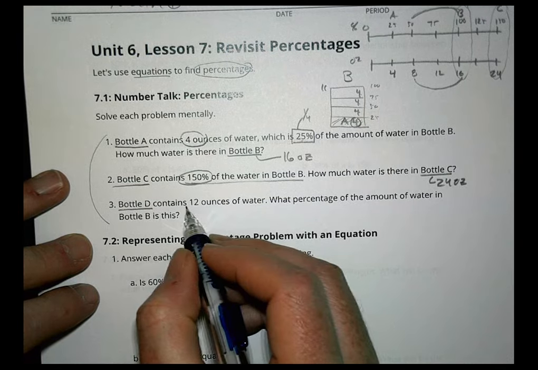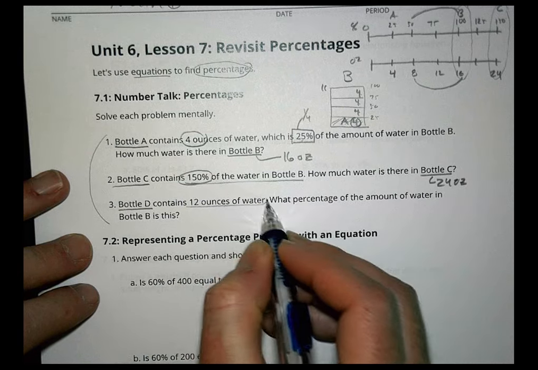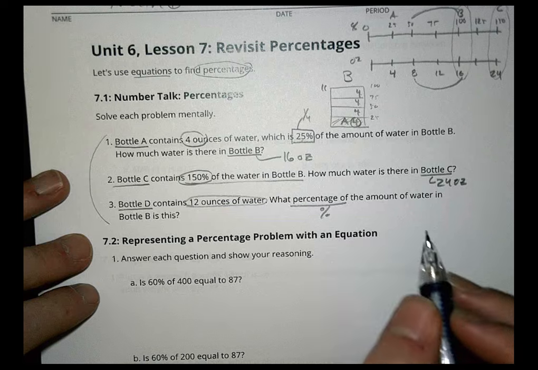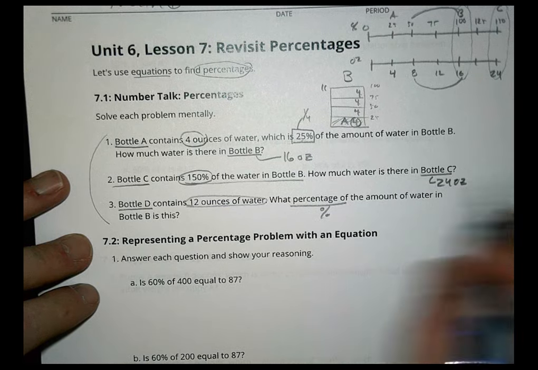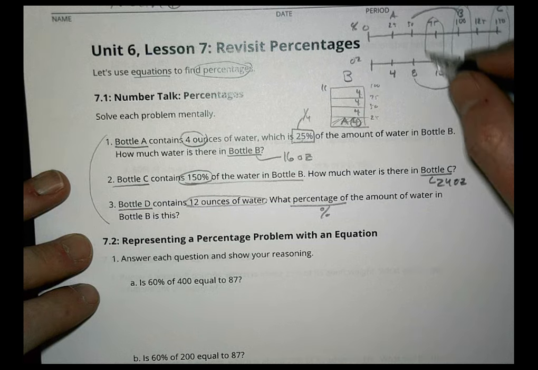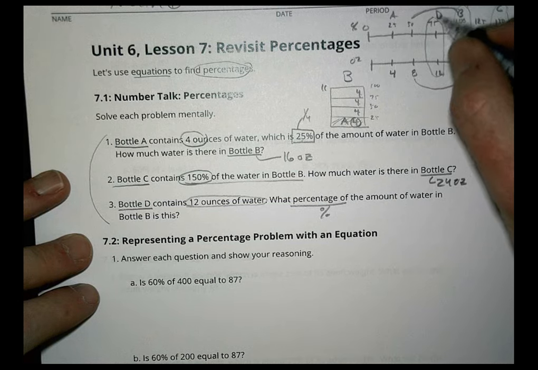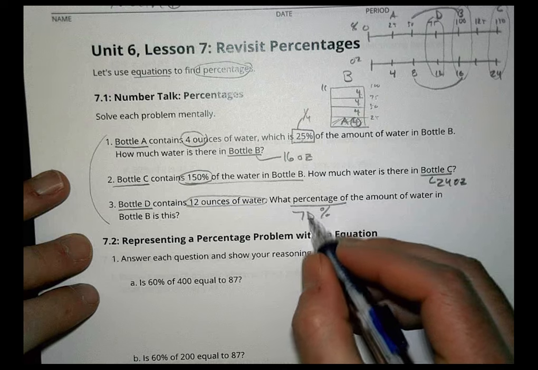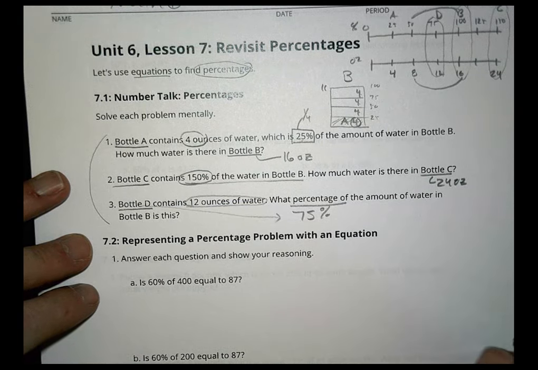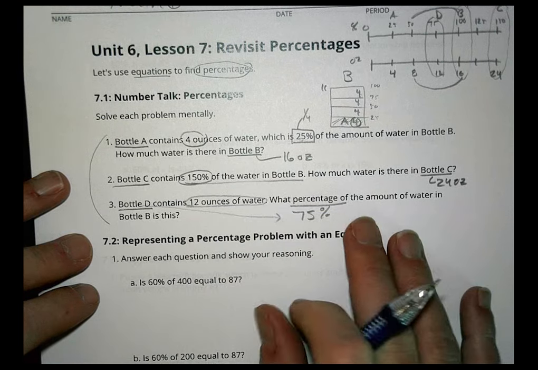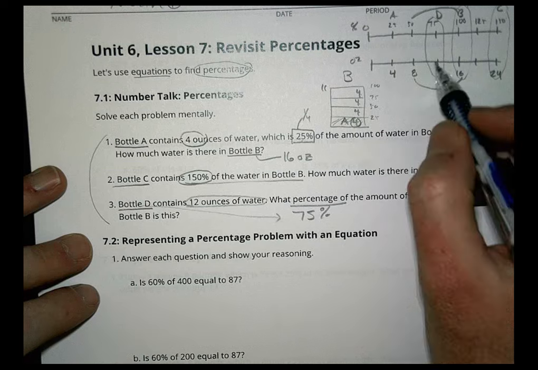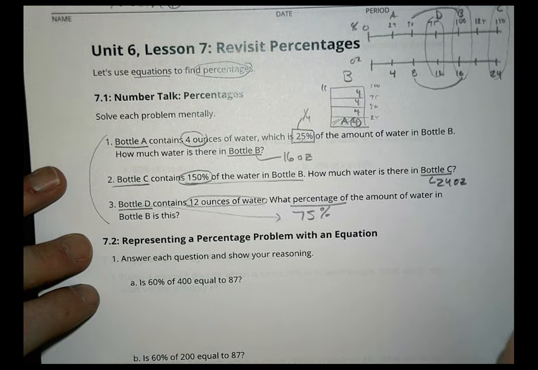Bottle D contains 12 ounces of water. So what percentage of the amount of water in bottle B is this? So where do we find 12 at? Well, 12 is right here, which gives us 75% for D. So 75% is what is inside of D compared to B. And so you could do a lot of this with some mental math, but I wanted to kind of map out how you might also be able to show it with some drawings, with a double number line as well to help you solve that.